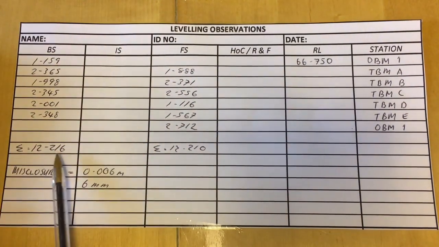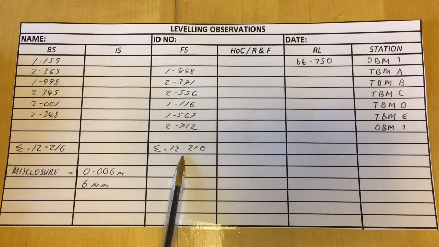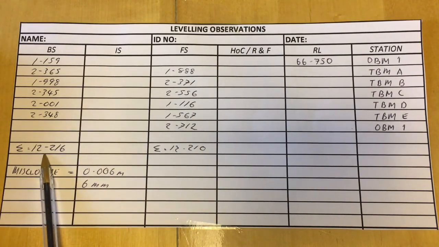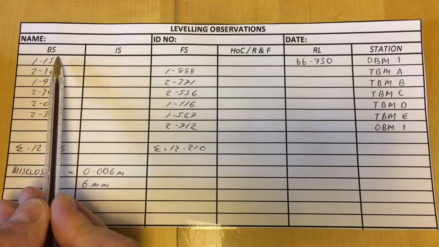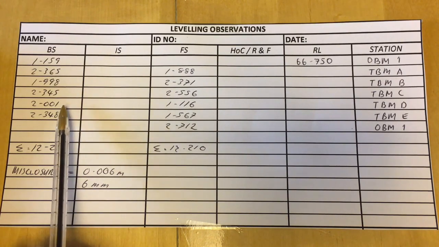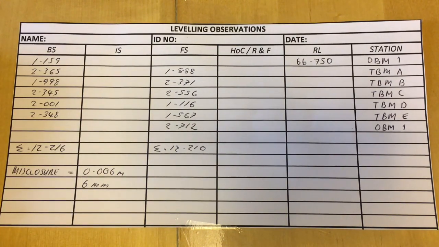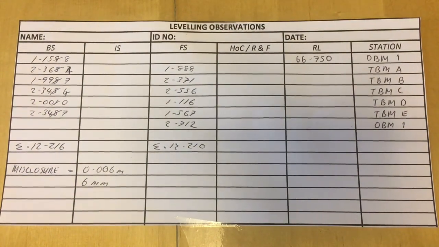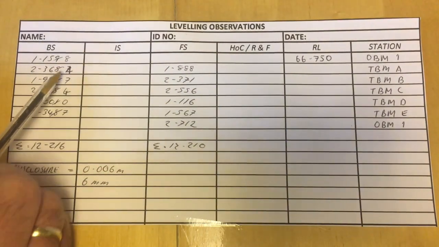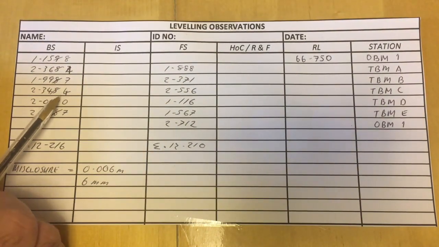As you can see from this example, we have a misclosure of 0.006 of a metre, or 6 millimetres. The next procedure is to adjust the sum of the back sites so that they equal the sum of the foresights. We have 6 back site readings. Conveniently, we have a 6 millimetre error in this question, and therefore 1 millimetre from each of the back site readings will be subtracted and shown as in the video.